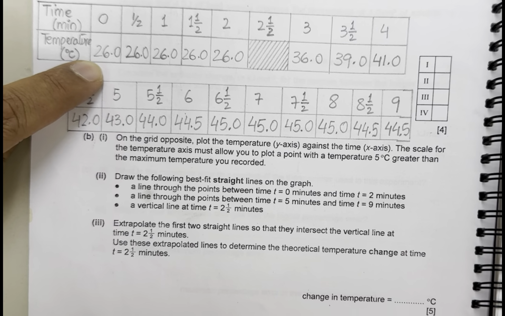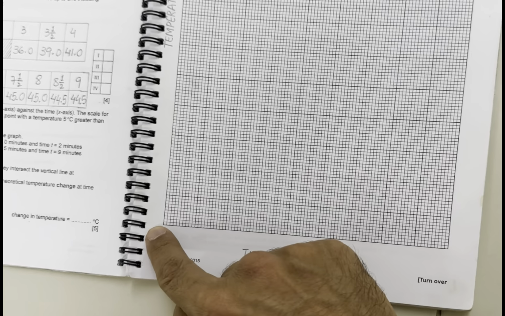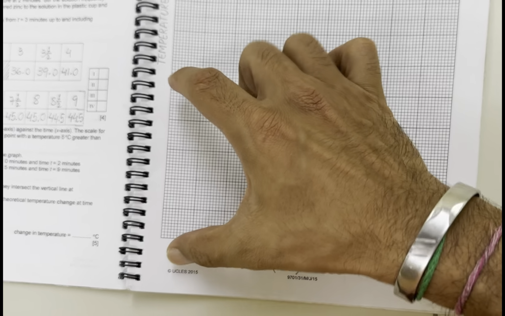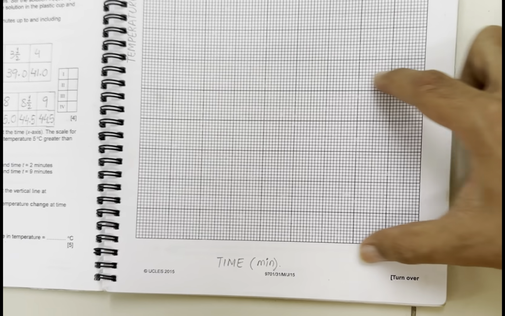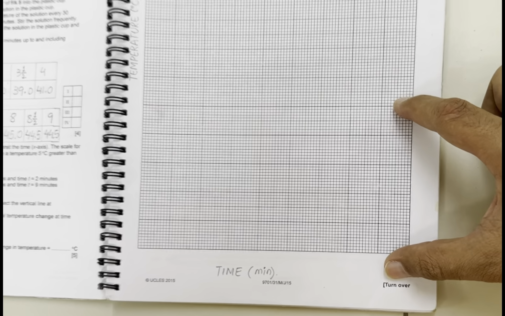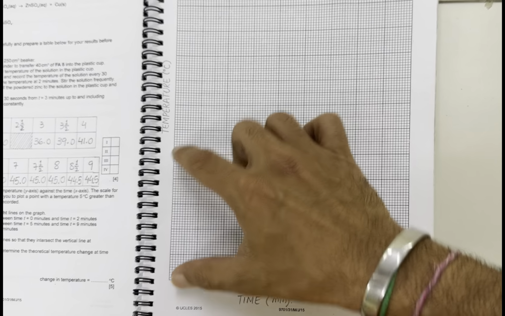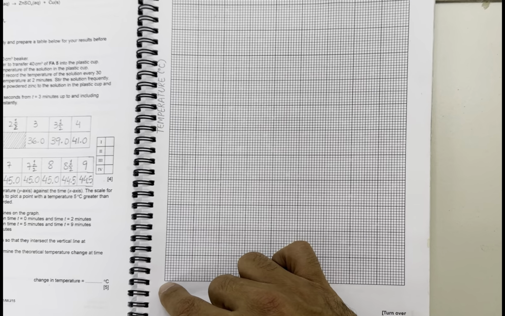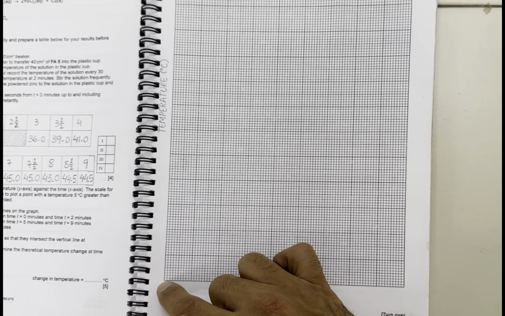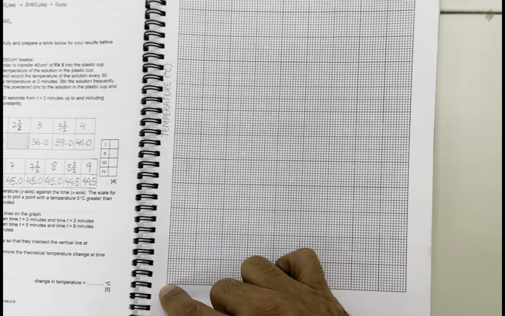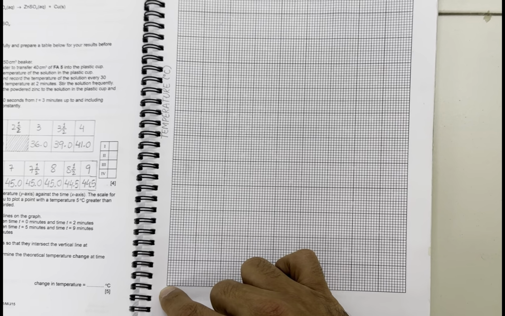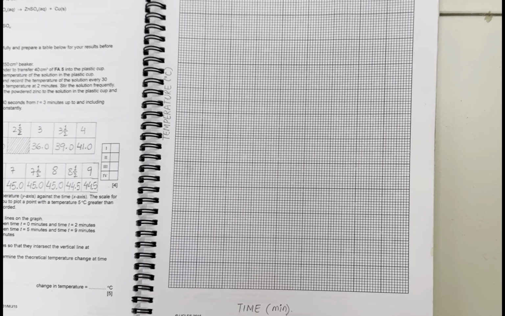So 0 to 26, if we take this portion, will remain vacant. Therefore, we will not select our scale that is starting from 0. So we will take false origin from here. So we will start with the 25 degrees Celsius or 26 degrees Celsius minimum. So let me select the scale now.